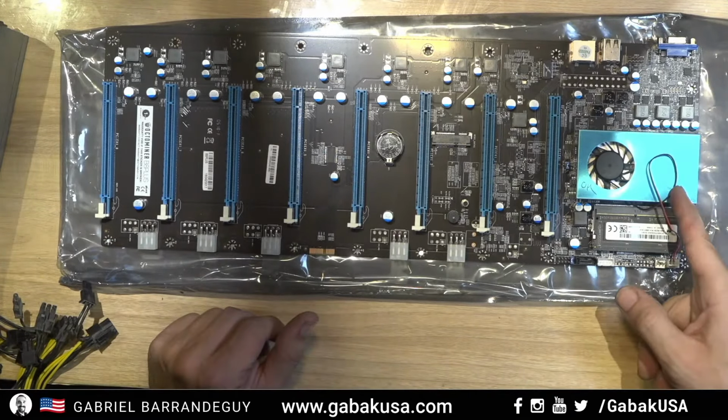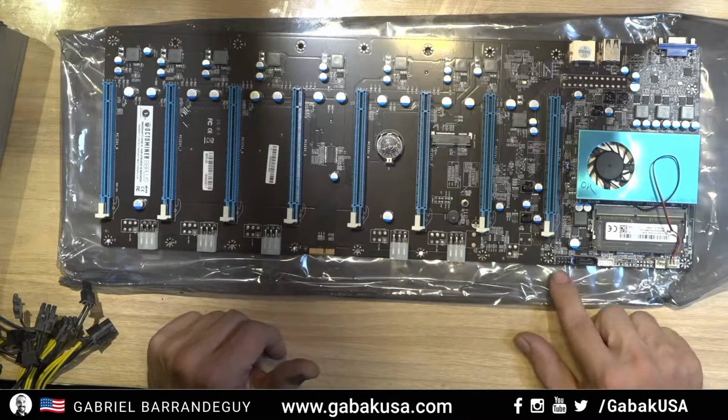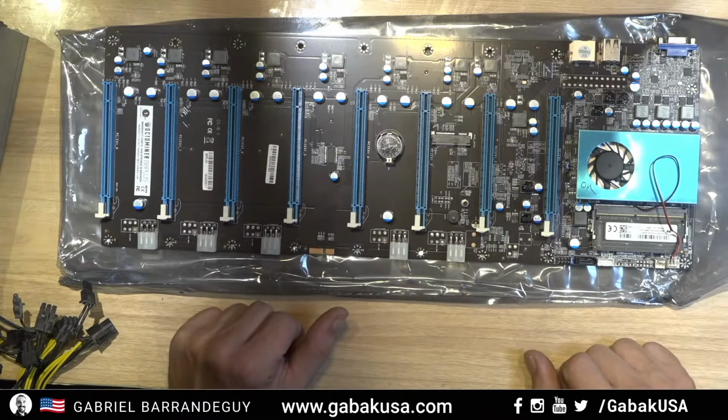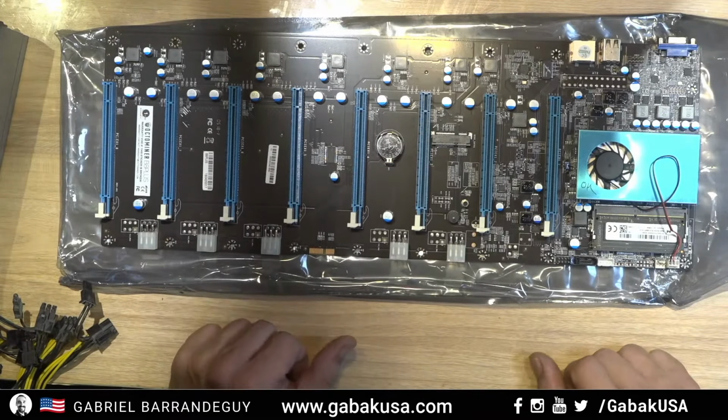In this case, for instance, you cannot even replace it. I think this is just for the front, for the reset and power, and that's it. That is all you get with this, and those are the main differences.